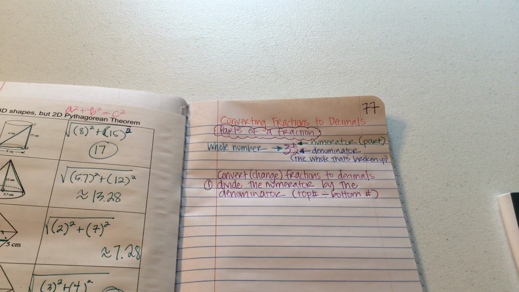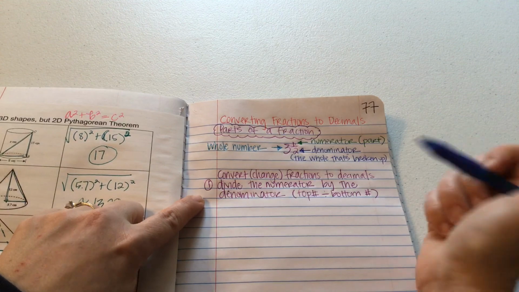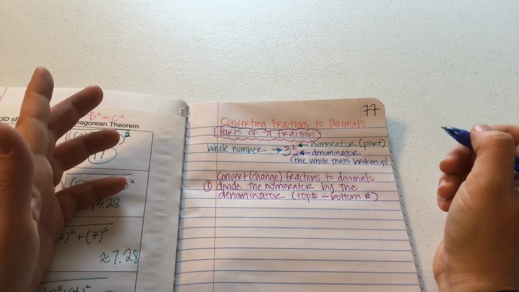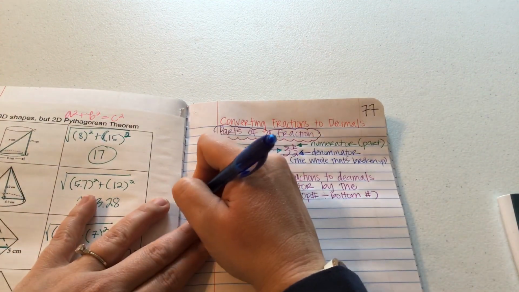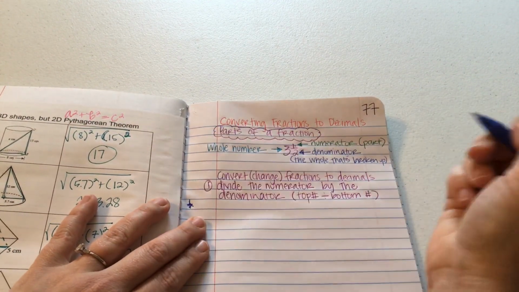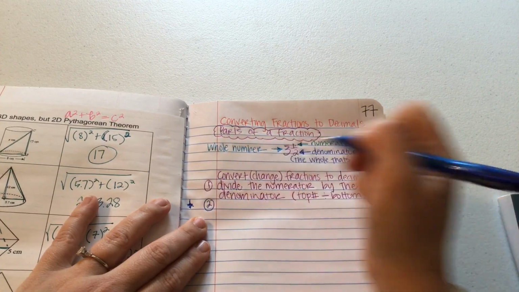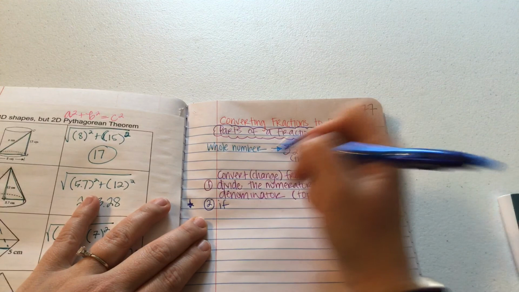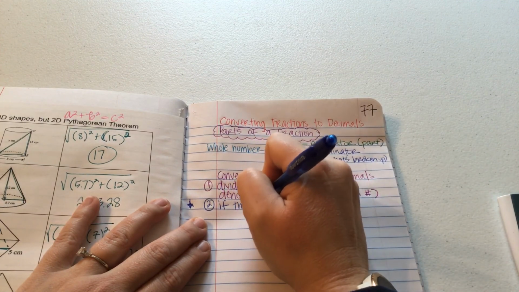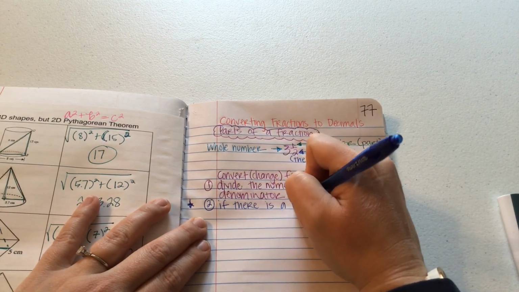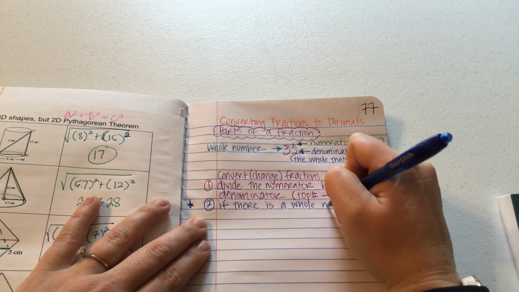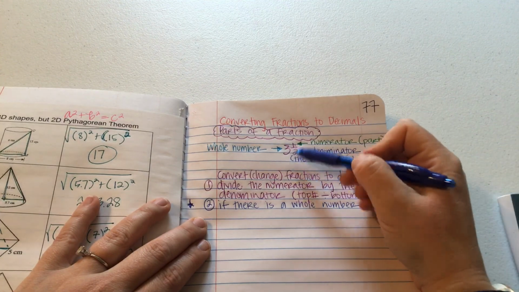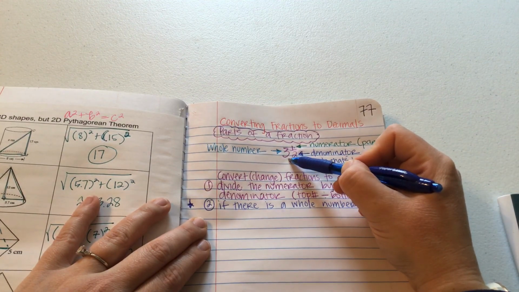Numerator divided by denominator. And sometimes we're done, because sometimes you just have a fraction that only is made up of a numerator and a denominator. But other times, so I'm going to put a little star next to it, we're going to have some extra steps. So if there's a whole number, so in this fraction up here in my example, there is a whole number.